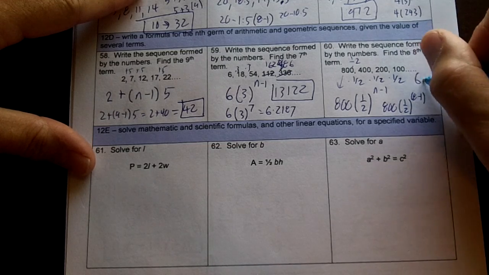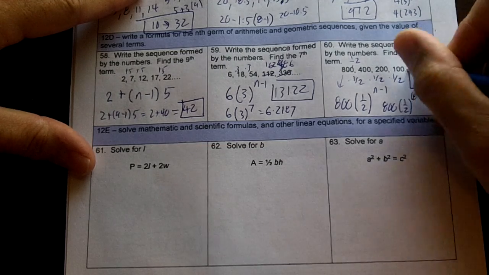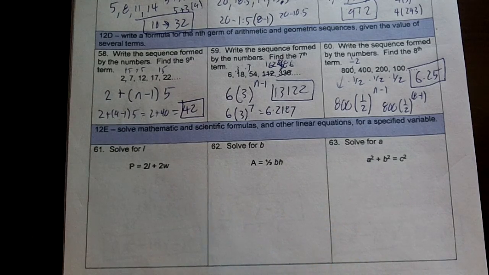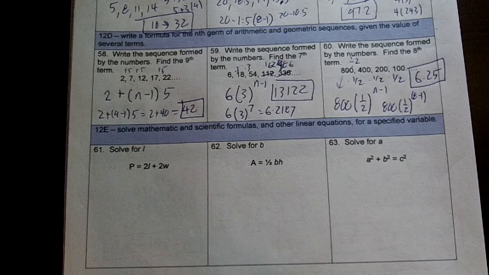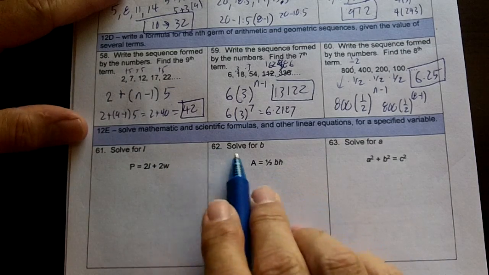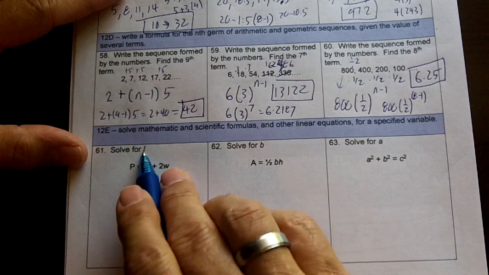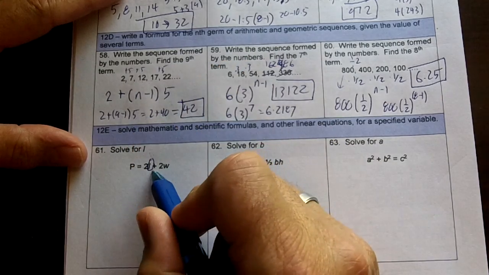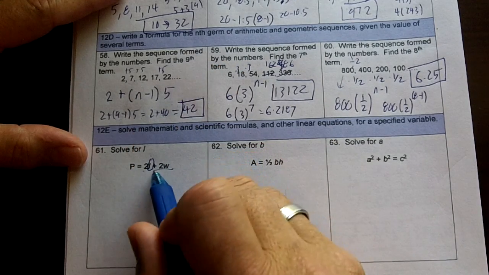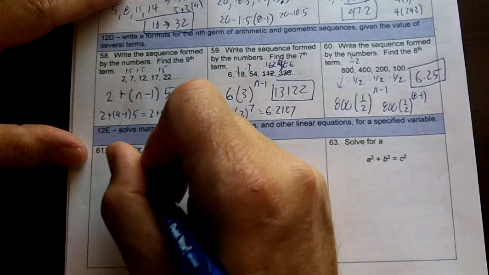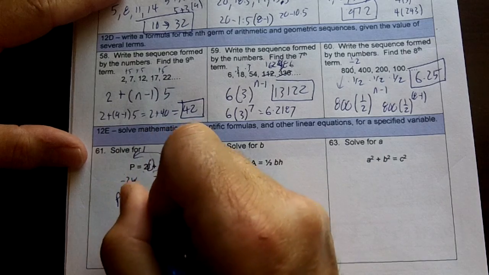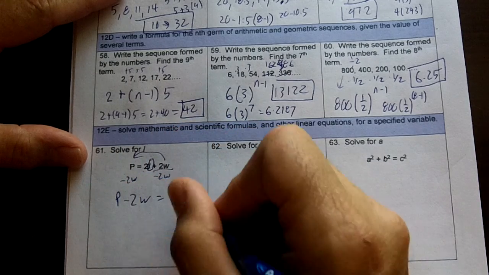Six and 2500ths. And then on the last one, these aren't that hard. You just got to get used to doing the letters. What you do on these, when you solve for a letter, you want to circle what you want to get. So on this one, I want to get the L. That means I got to move the 2W and the 2. You're going to add or subtract first. So I'm going to subtract this across. So I'm going to get P minus 2W equals 2L.